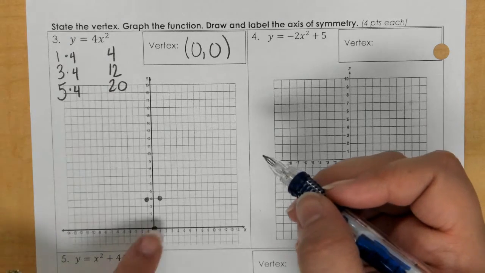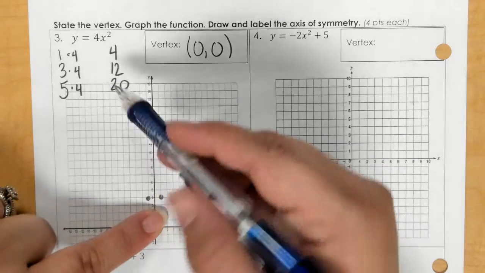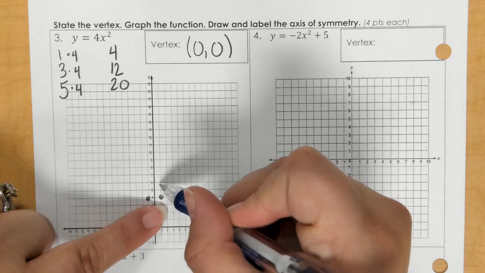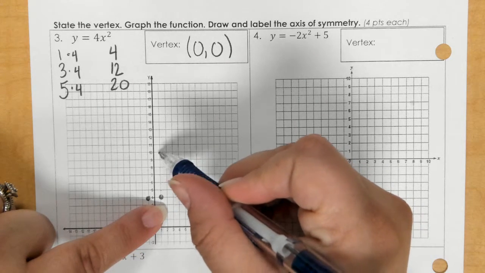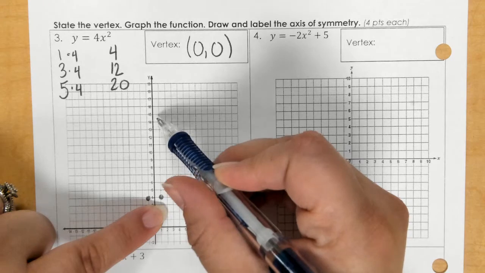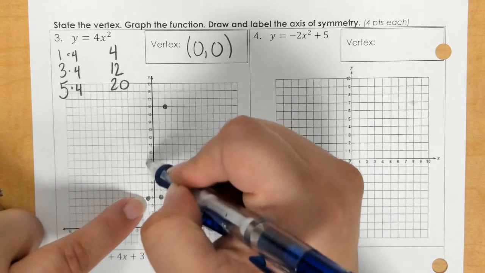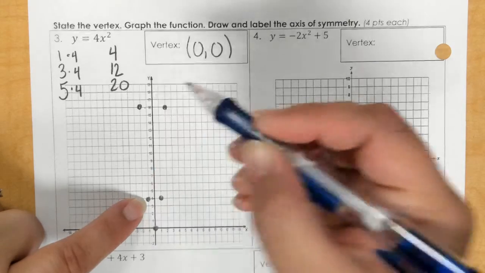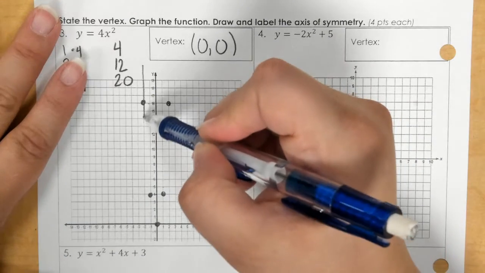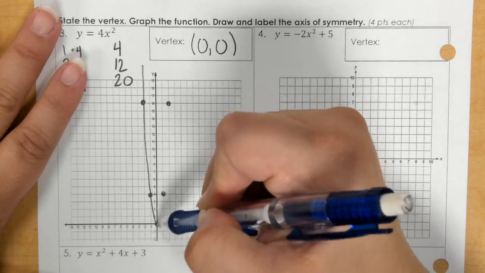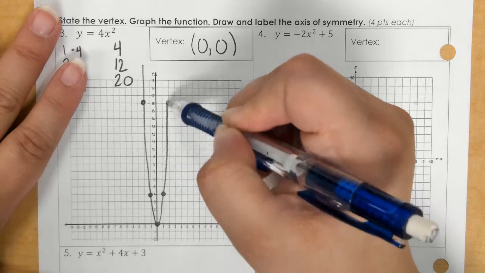From those new points, I'm going to also go up 12 over 1. Then draw a U-shaped graph.